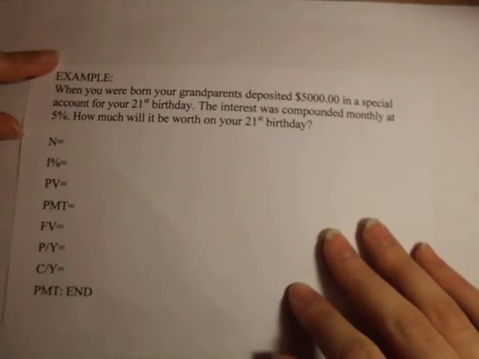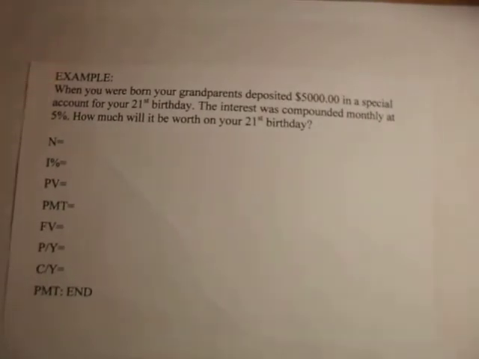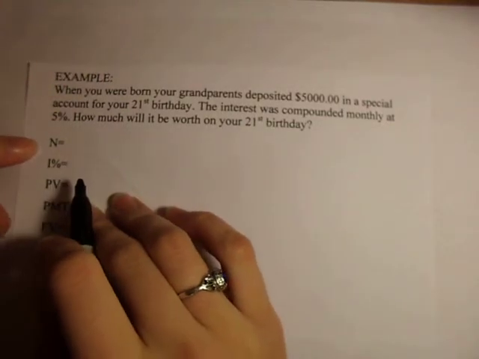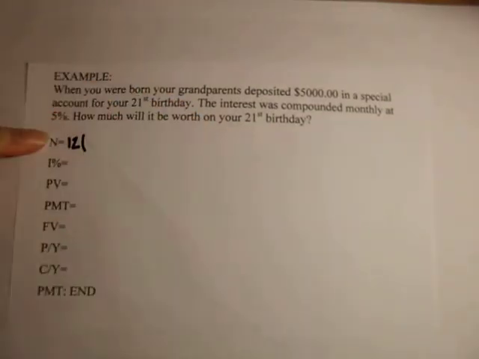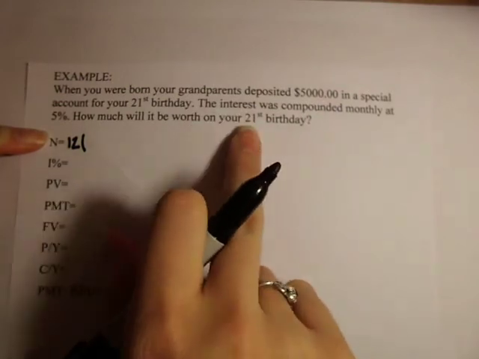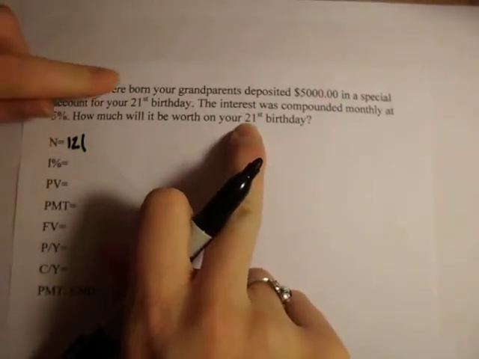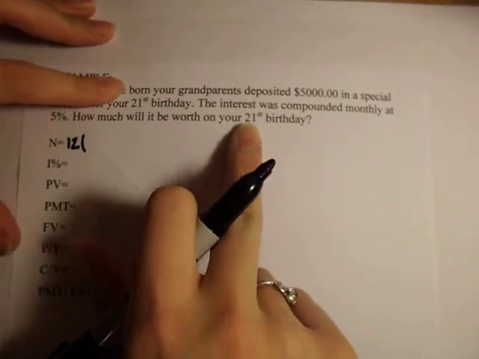Let's try one last example. This is on savings. So suppose when you were born, your grandparents deposited $5,000 in a special account for your 21st birthday. The interest was compounded monthly at 5% interest. How much will the account be worth on your 21st birthday? So let's look here. We know it's going to be compounded monthly, so it'll be 12. And we want to find out what it's worth on your 21st birthday. And it was started when you were born, so that'll be 21 years.